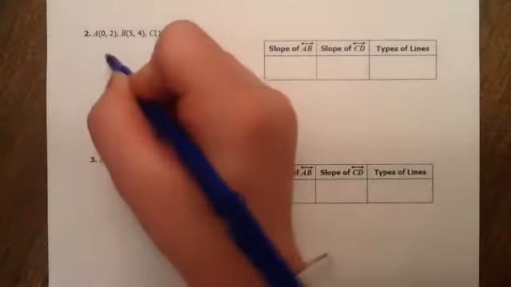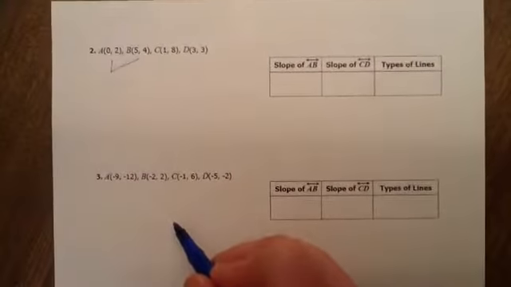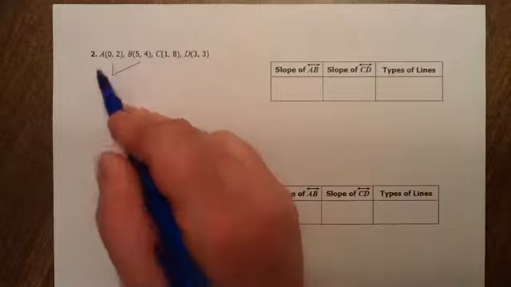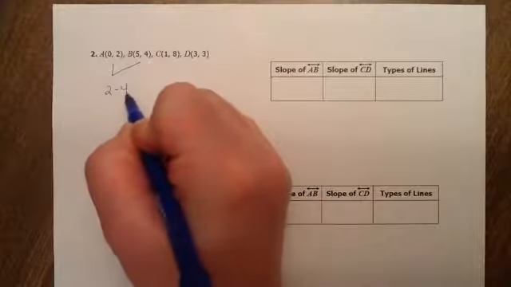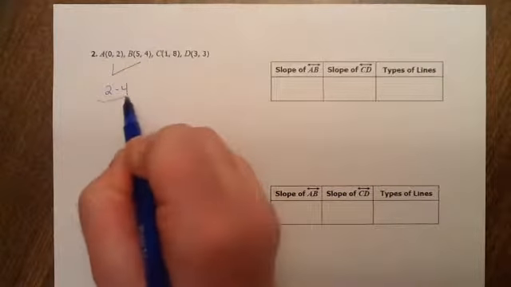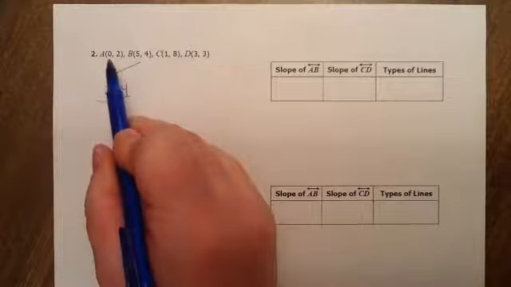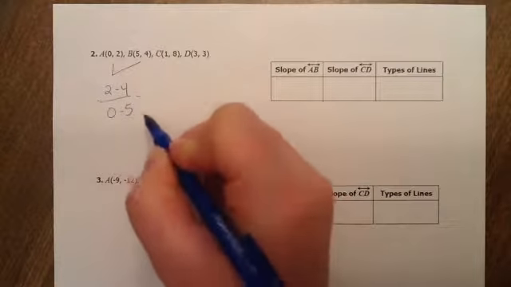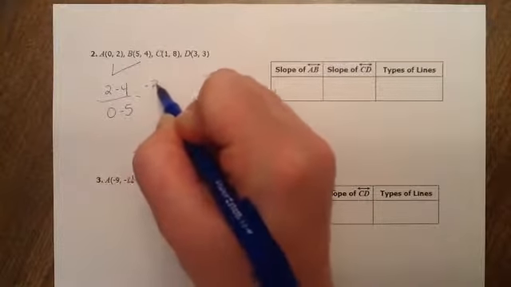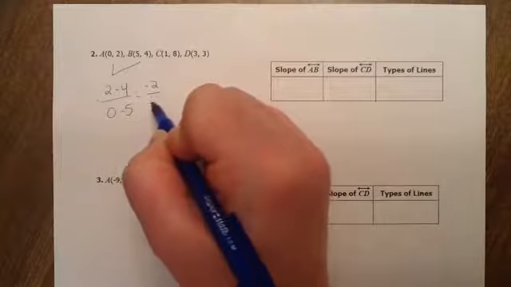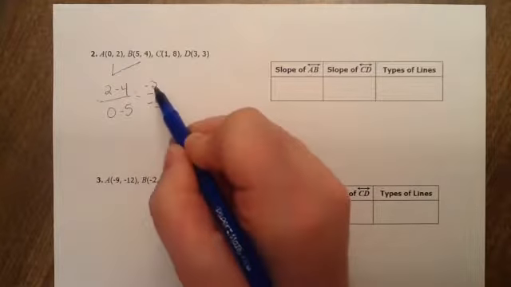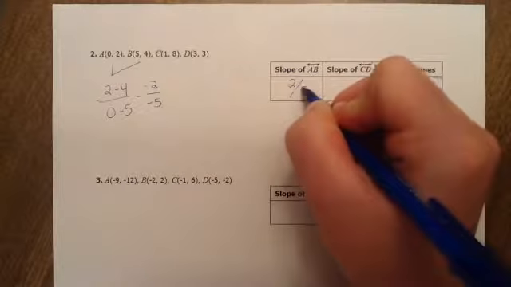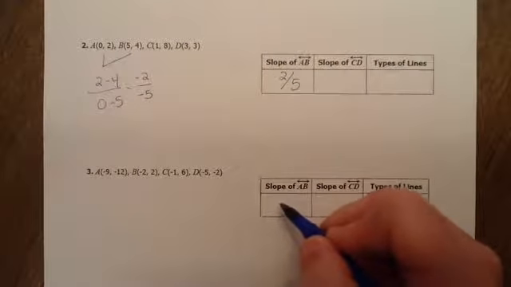Let's see how you did. If we focus on AB, subtract which piece first? The y's. 2 minus 4. On bottom, what must you do first? 0 minus 5. This gives us negative 2 over negative 5. Negative 2 over negative 5 is positive 2/5. What did you do next?